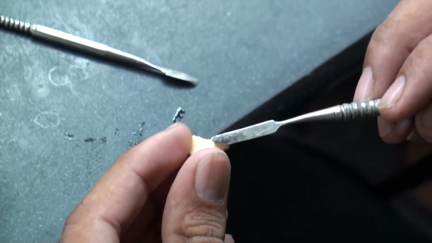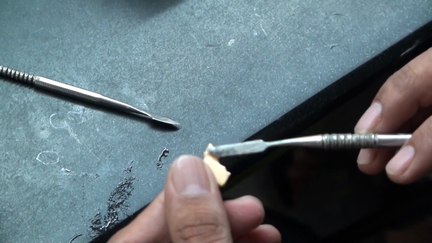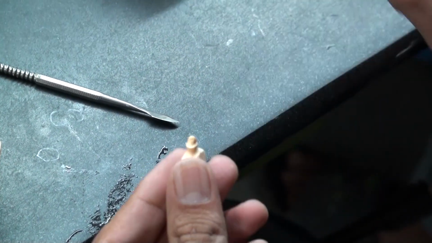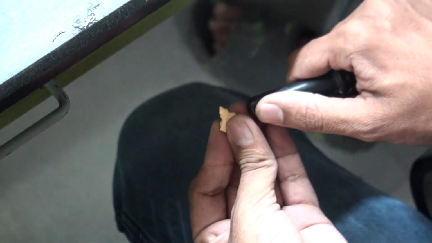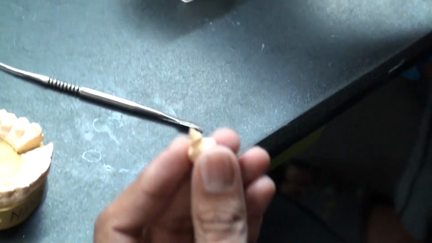So that's a bit of hardener going on. And then he's also going to use a separator as well. Now I'm not sure, to be honest, which one he used first, either the hardener or the separator.